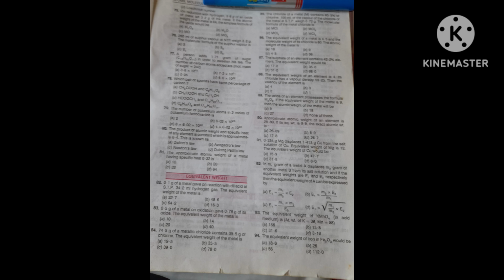How? Now I am telling you. You should remember the reaction also, and during the reaction, how many electrons are exchanged, that you have to remember.